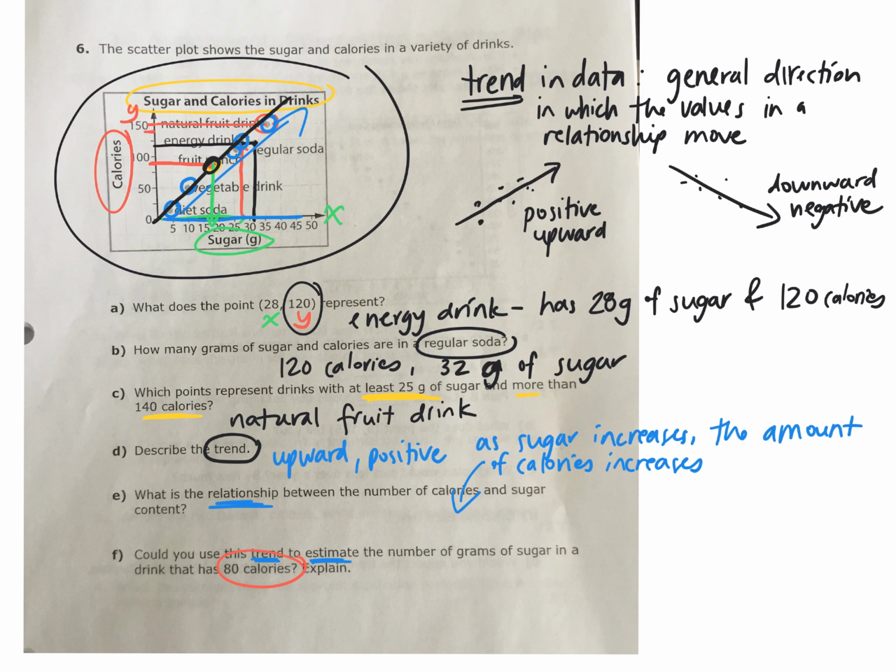And remember, you want to plot the point so that it follows the same type of trend. I would not plot the point over here. Would that make any sense? No, because it doesn't follow the trend. So roughly how many grams of sugar would be in a drink that had 80 calories? What do you guys estimate? According to my point, I would say it's roughly 17 grams of sugar. If you got anywhere between 16 and 20, that's a good estimate, okay?